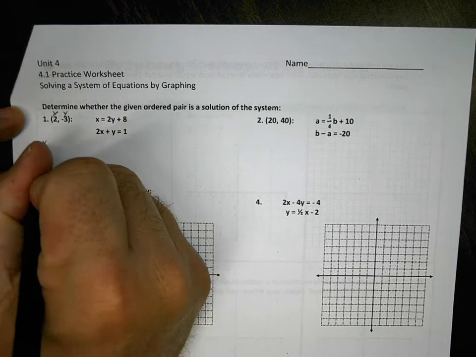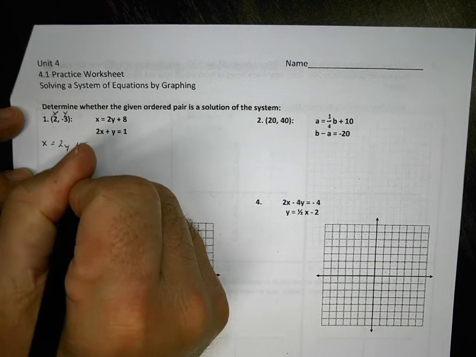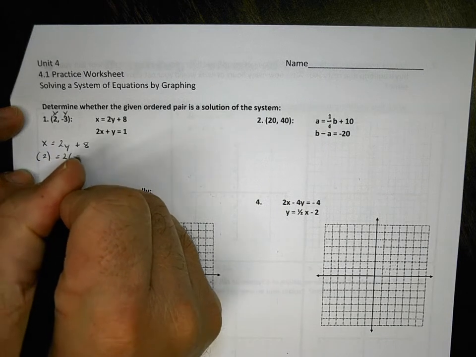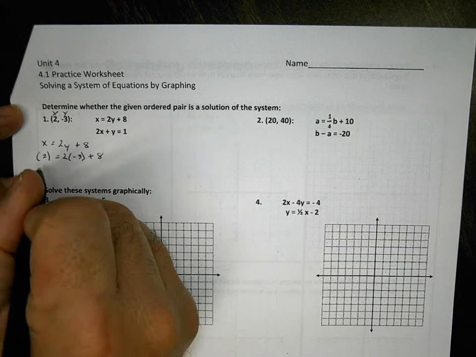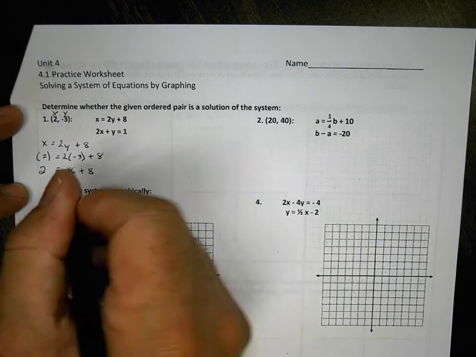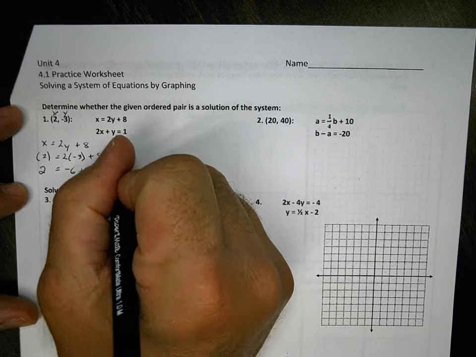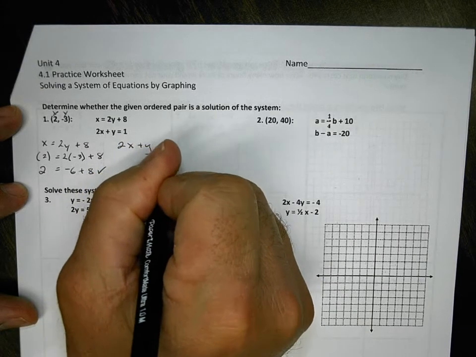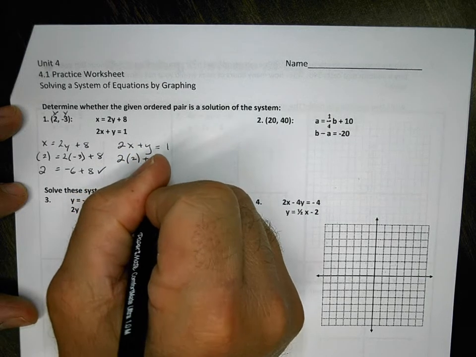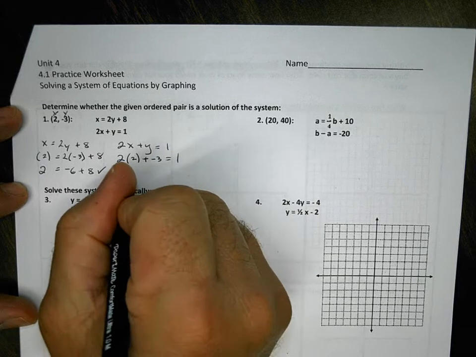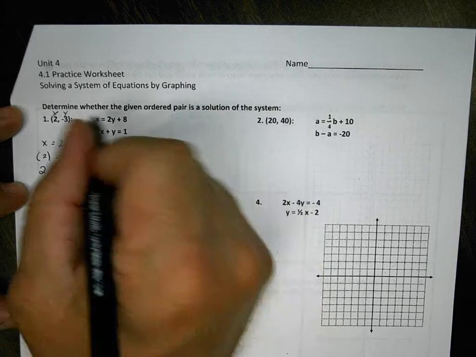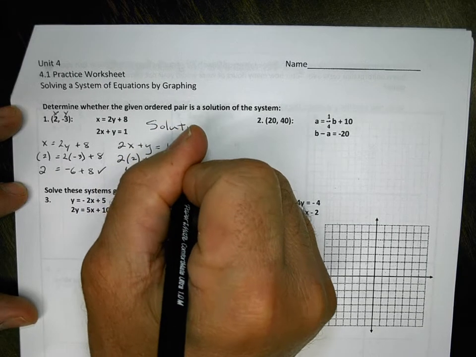First, x equals 2y plus 8. That means 2 equals 2 times negative 3 plus 8, which means 2 equals negative 6 plus 8, and that is true. Plugging it now into 2x plus y equals 1. That's 2 times 2 plus negative 3 equals 1. That's 4 plus negative 3 equals 1. That's true. So this is a solution. I'll just put solution here.